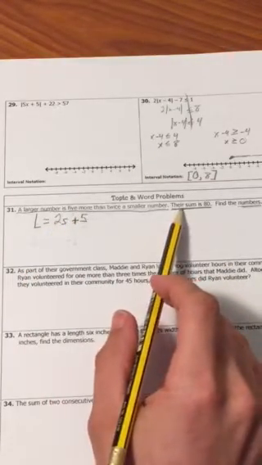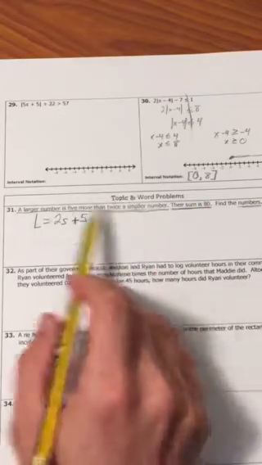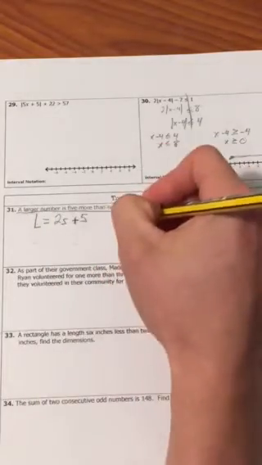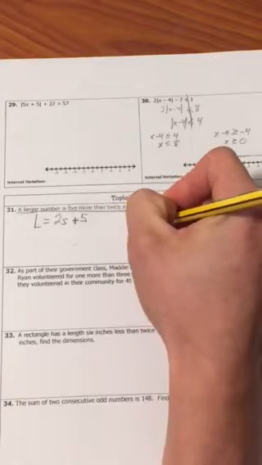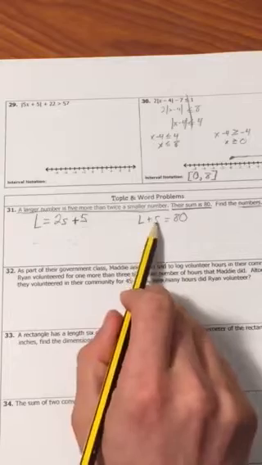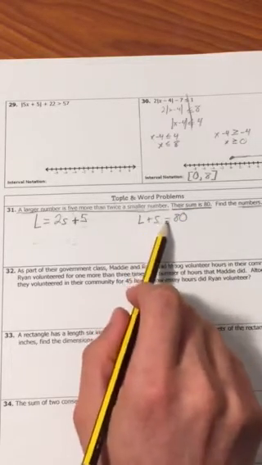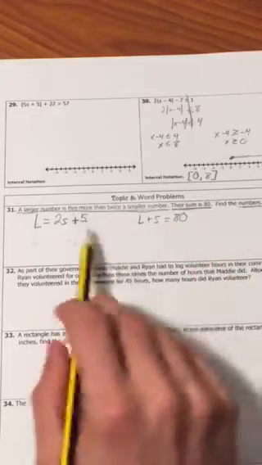The next sentence says their sum is 80. So their sum, meaning the smaller number and the larger number added together, is 80. So the large plus the small is 80. Their sum, meaning added, is 80. So now from here we can find the numbers.